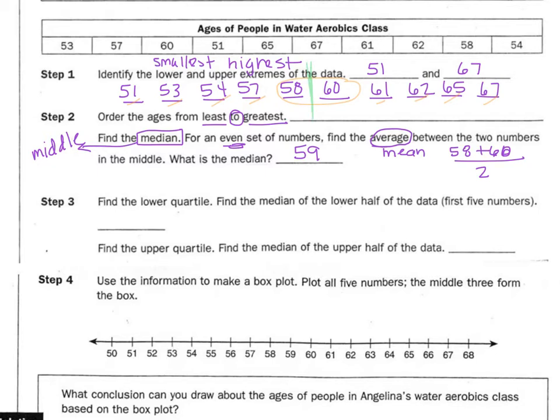So now we need to find the information for the lower quartile. For my lower quartile, I need to find the median, the middle, of the lower half. That is this part right here, these first 5 numbers. Since it's 5, we're going to have an odd count, so there's going to be one directly in my center, and that would be 54.